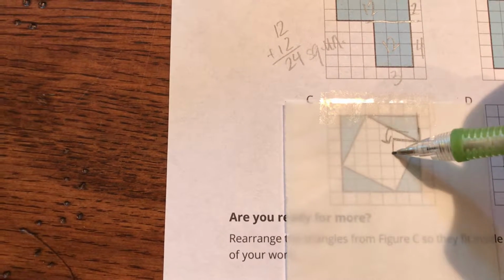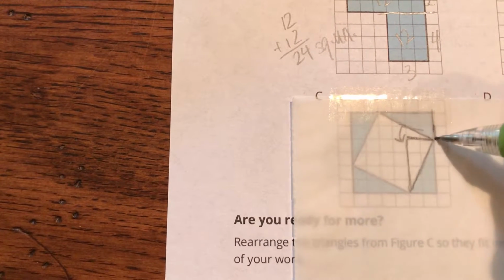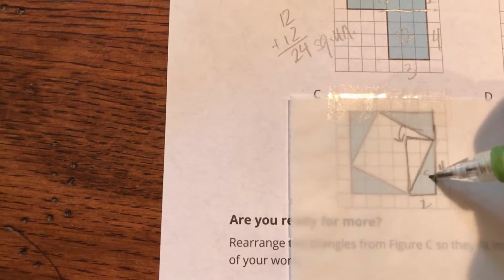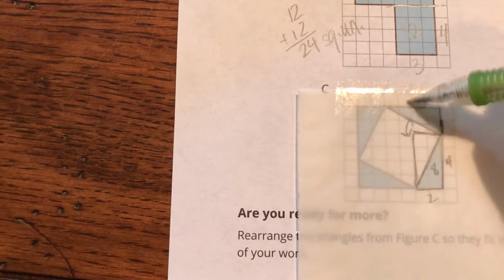So down here, 1, 2, 3, 4. And this triangle would fit right in this space next to the blue existing triangle, giving me a rectangle that I can calculate the area of. 2 by 4 is 8. Now this one, I just scribble out. I've already used it, I put it down here.